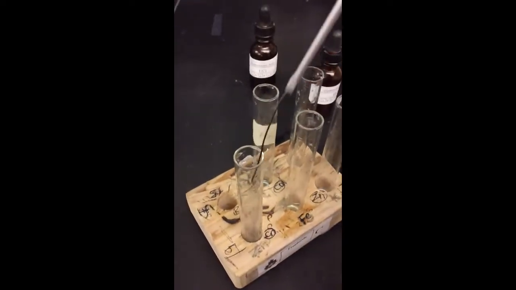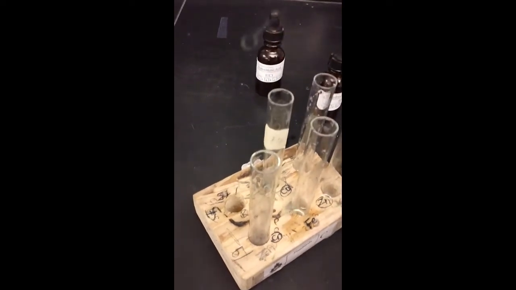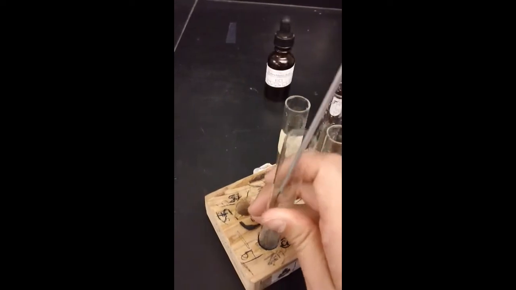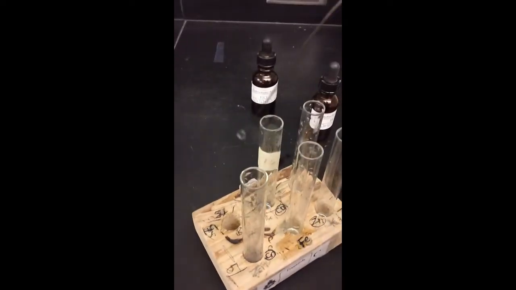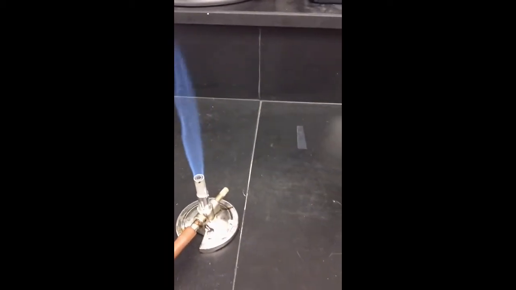Get a good little bubble. Having a hard time getting some on there. Make sure it's down there. There we go. Got a good liquid-filled bubble. Come over here, pay. Oop, lost my bubble. So you got to keep doing it till you have a bubble in that loop.